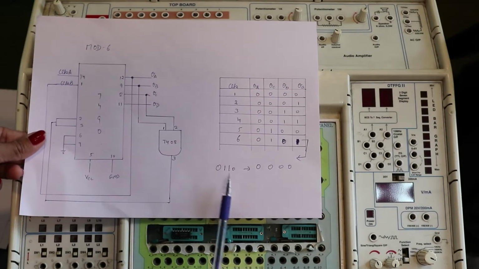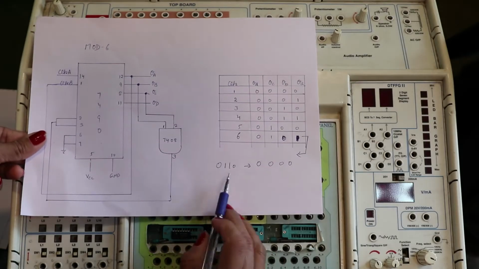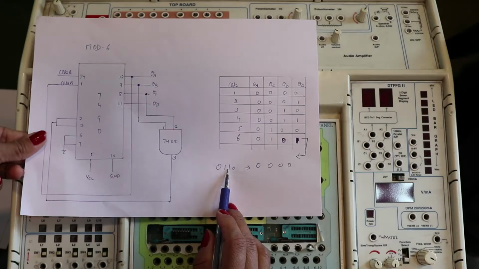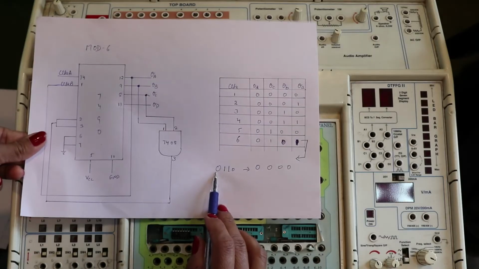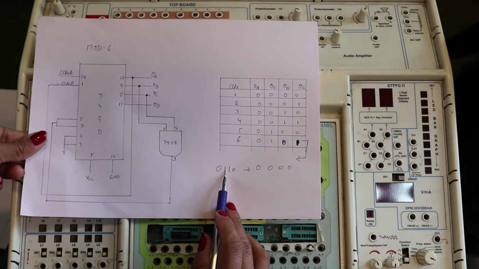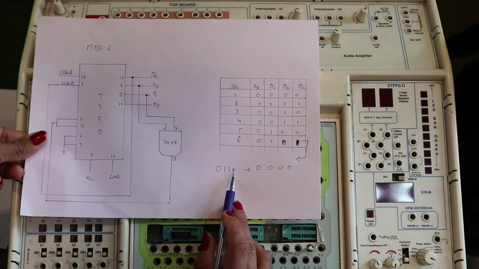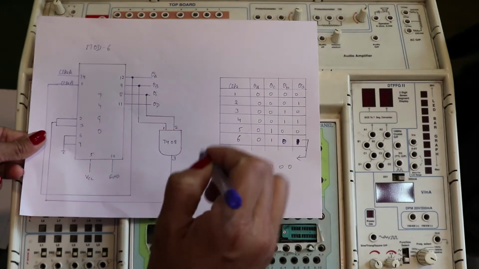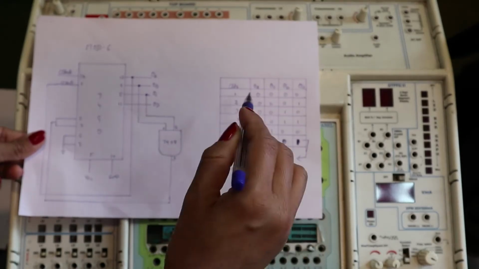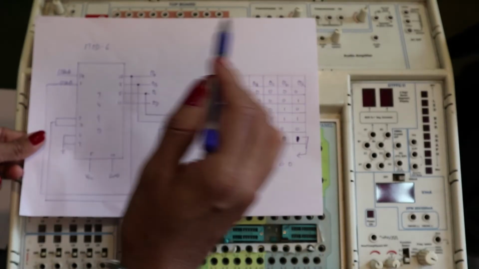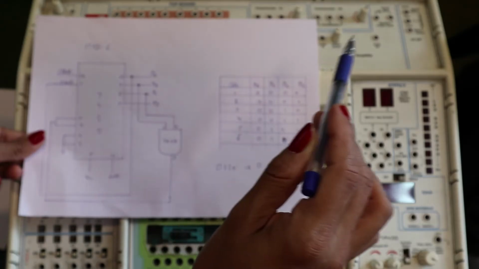We are going to make these two outputs, QB and QC, go to 0. For that we press the reset button, so that the counter automatically reaches the first location 0 0 0 0.